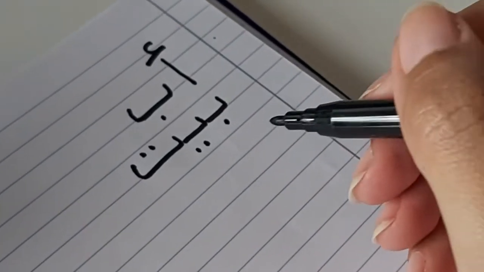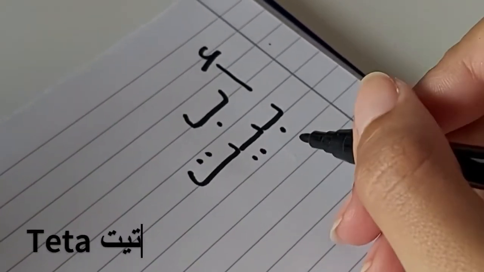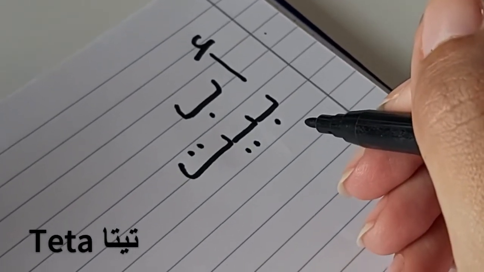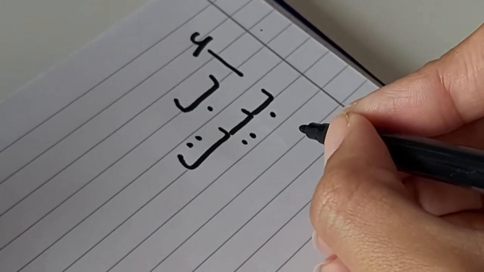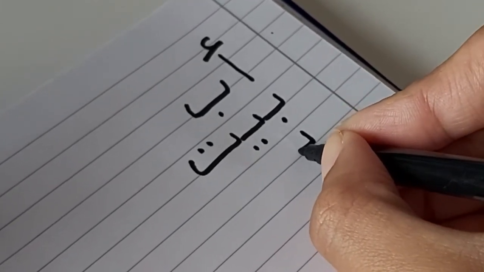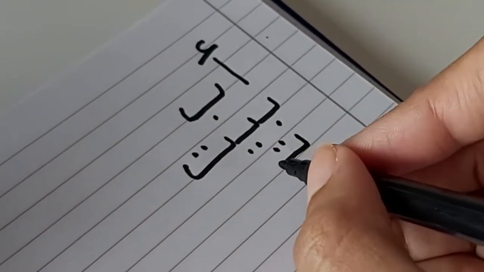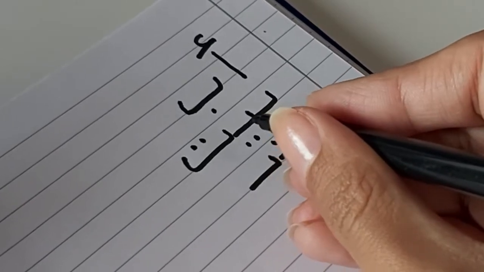Beit. Third word for us today, it is Theta, which is a colloquial way of saying grandmother. Familiar, very familiar way. First letter is T, so we go like that. Two dots, and then Ye, like this one here.